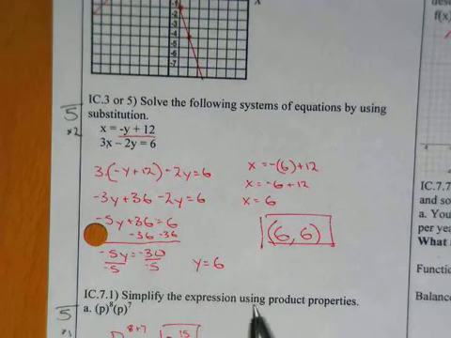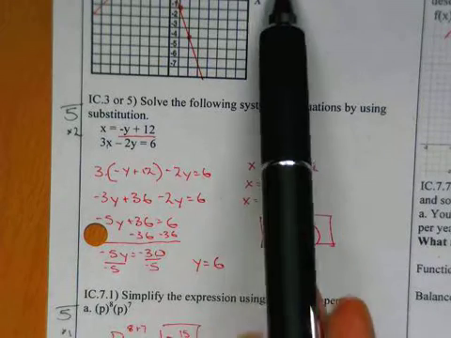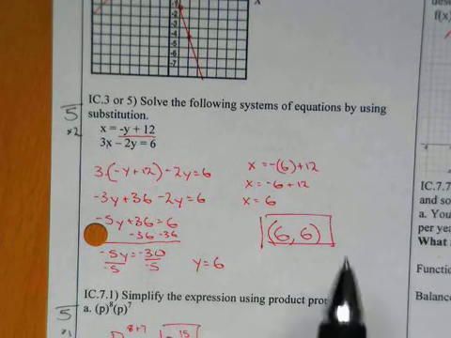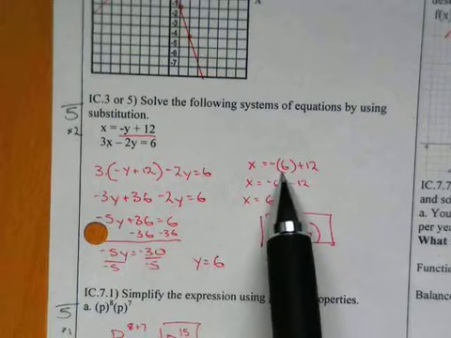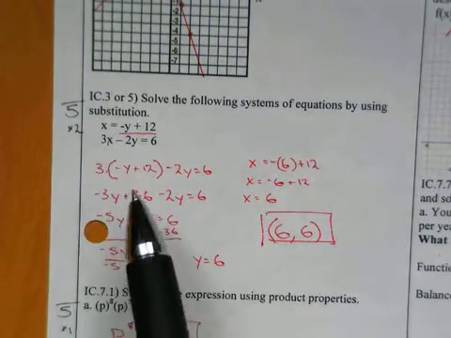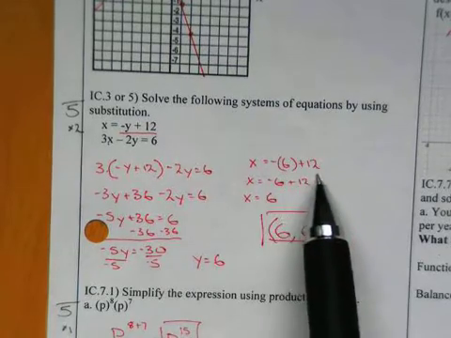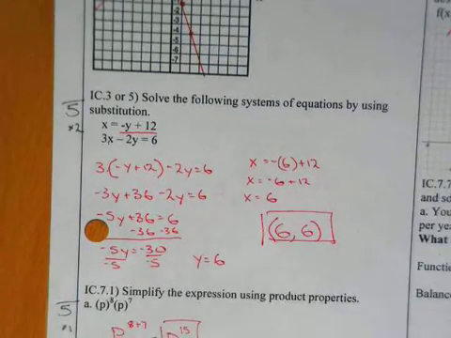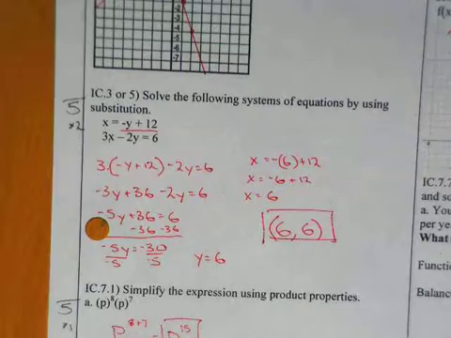You also need the x-coordinate, just like you needed the x-coordinate up there in the first one. So we plug in 6 for y. You can pick either one. I chose the one that directly solves for x. And so I get negative 6 plus 12, which is positive 6. So my solution is 6, negative 6.